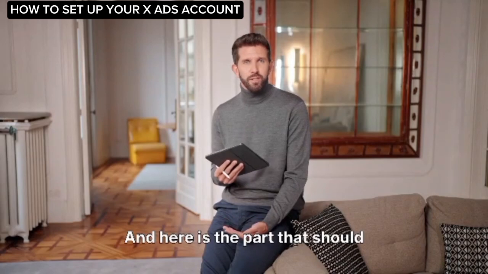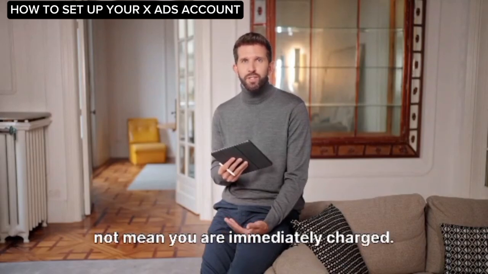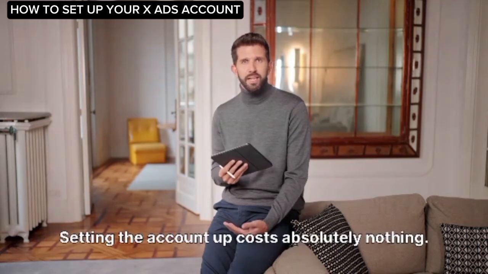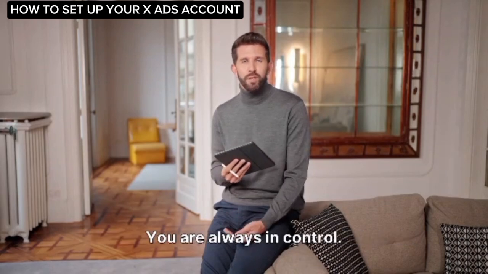And here's the part that should relax you. Entering your card does not mean you are immediately charged. You are not billed until your ads actually start running. Setting the account up costs absolutely nothing. The spending only starts when you decide it starts. You are always in control.